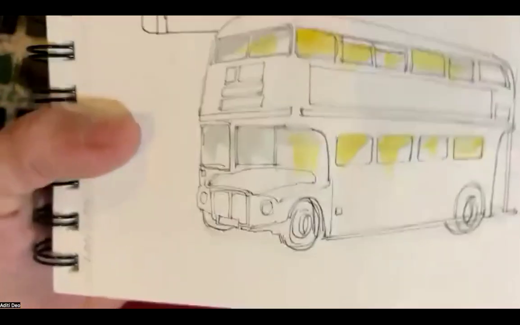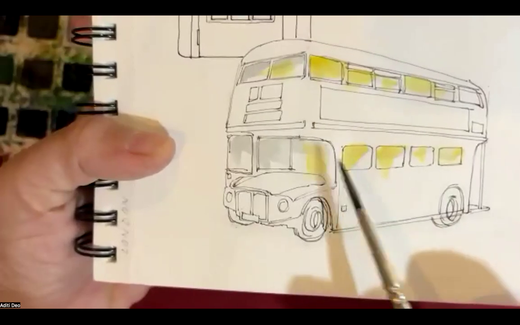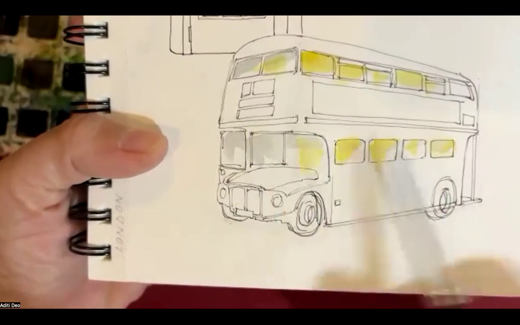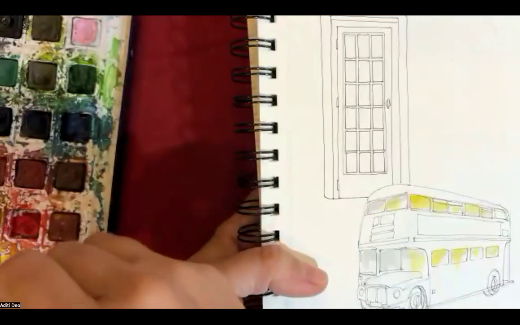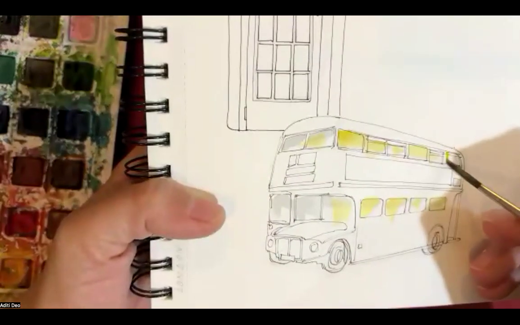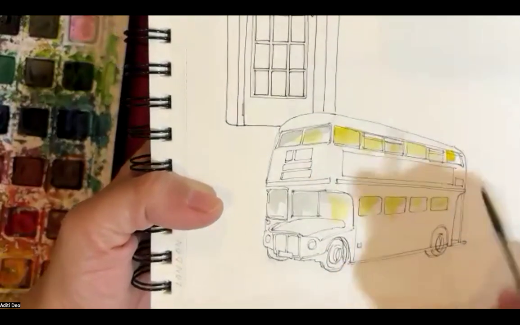I want you to see how untidily it has been painted. There's just a slash of color there. This versus taking a yellow like this and carefully painting the windows. No, don't do that.